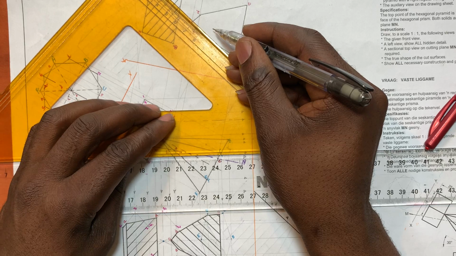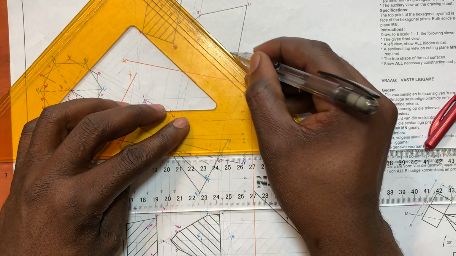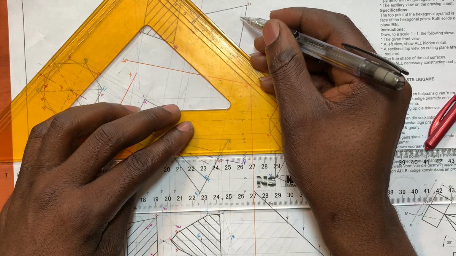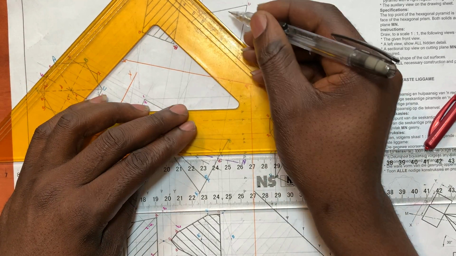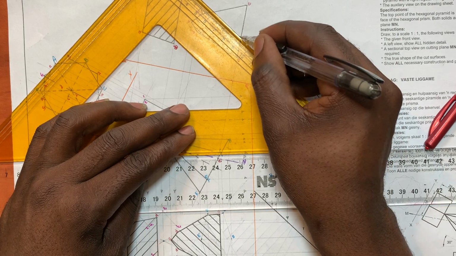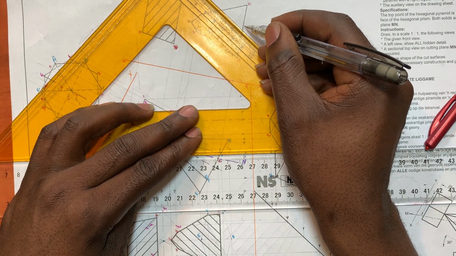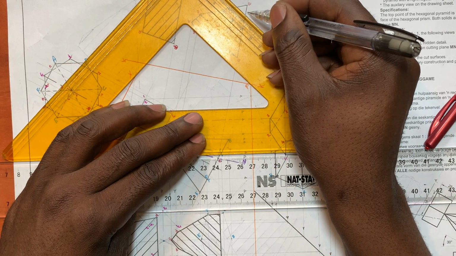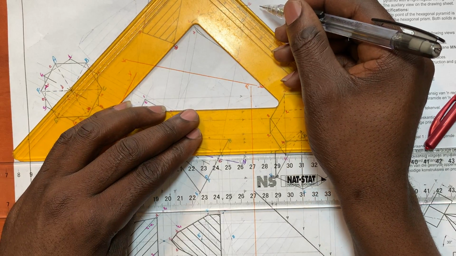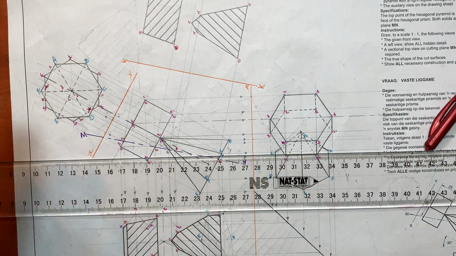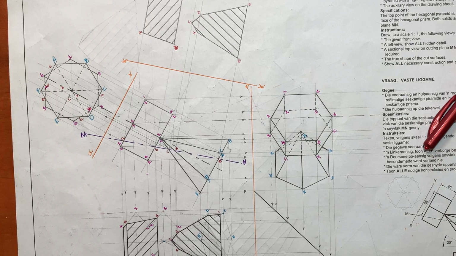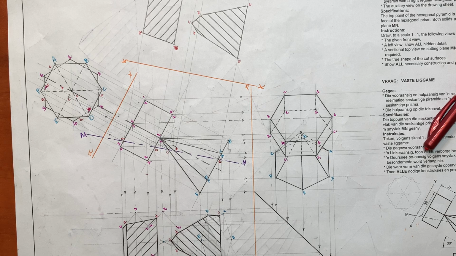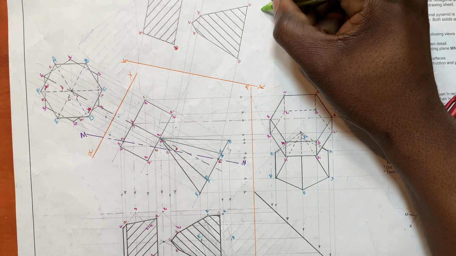So decide to start here, followed by this one, this one, this one, this one, that one here, that one here. So that's the true shape. Okay, so I can say this is the true shape.